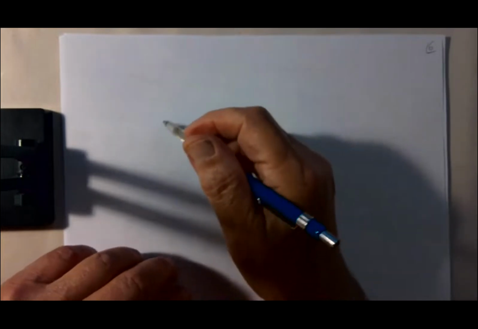So let's just recall a few terms about congruences.